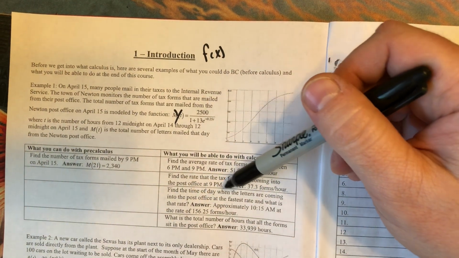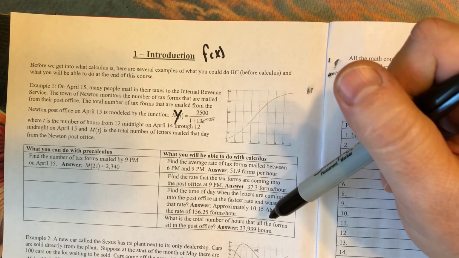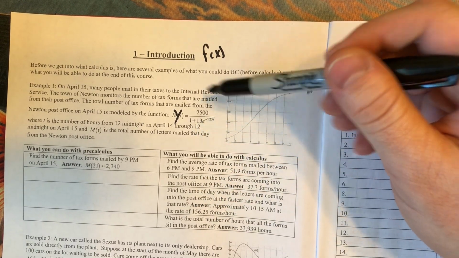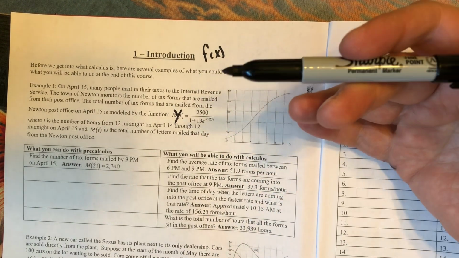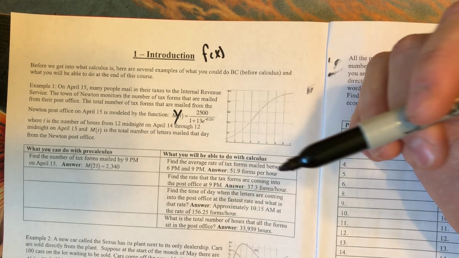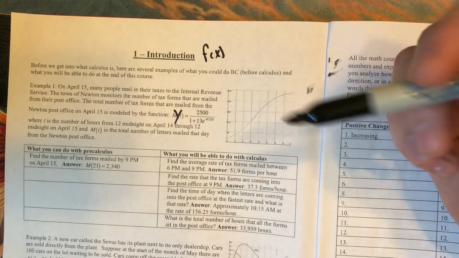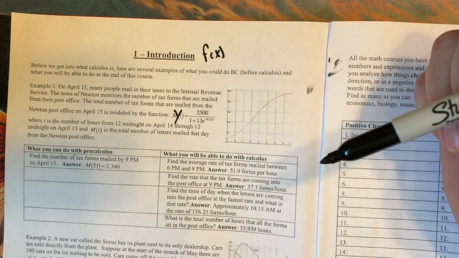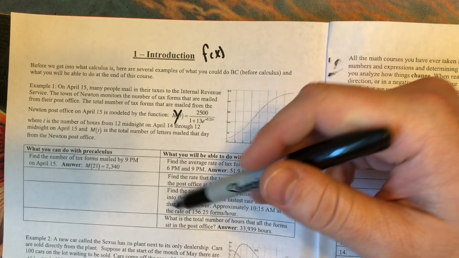We could find the time of day when the letters are coming into the post office at the fastest rate and what that rate is. Doing calculus, using some special techniques, we're going to be able to look at this and know when the slowest time is and when the fastest time is. Again, if this model is good. And then the total number of hours that all the forms sit in the post office.